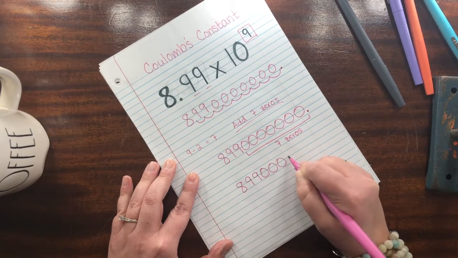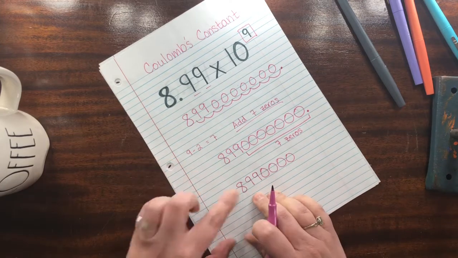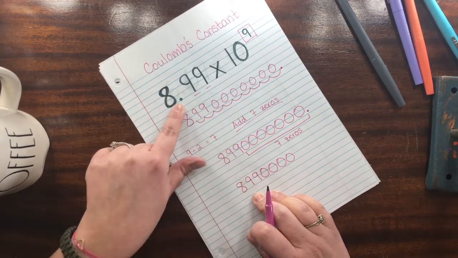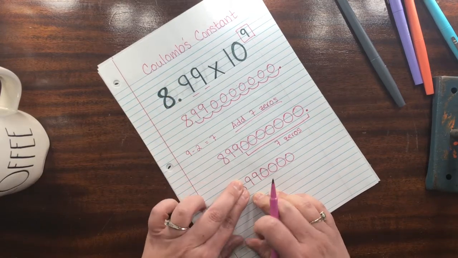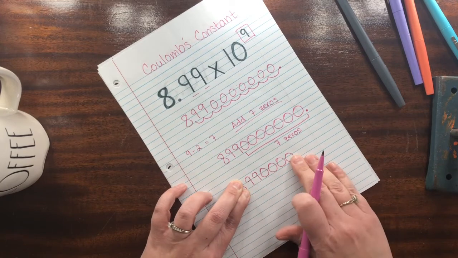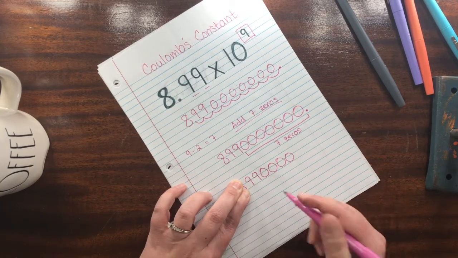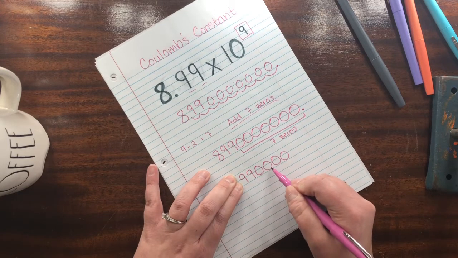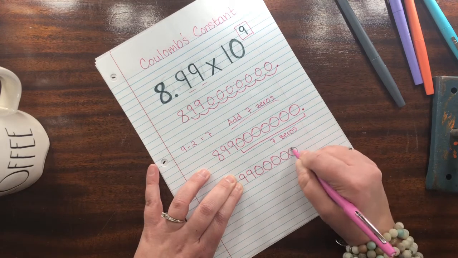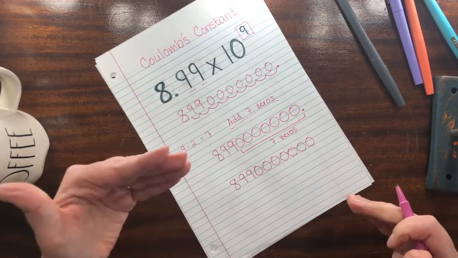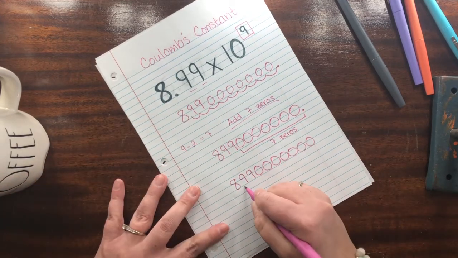After the first number, the number before the decimal, I need 9 numbers, whatever those numbers are, whether they're zeros or whatever. I have to have 9 numbers after that first number. So I would cover that up and go 1, 2, 3, 4, 5, 6, 7, 8, 9. It's really 2 ways of doing the same thing.